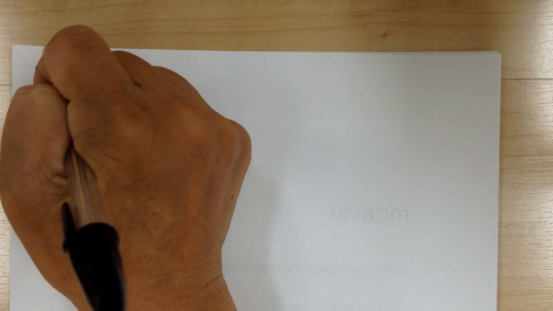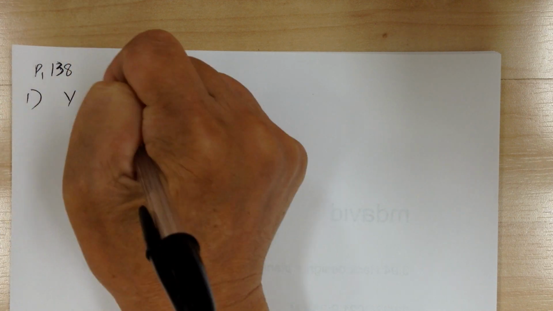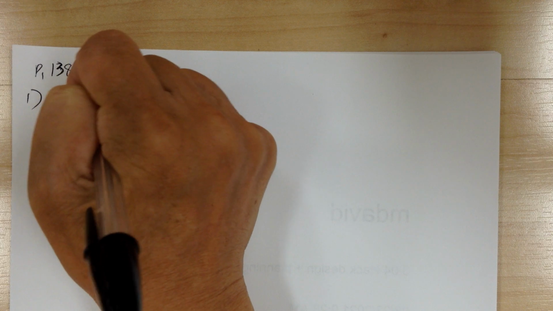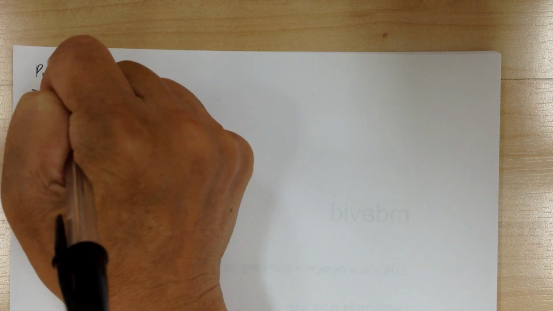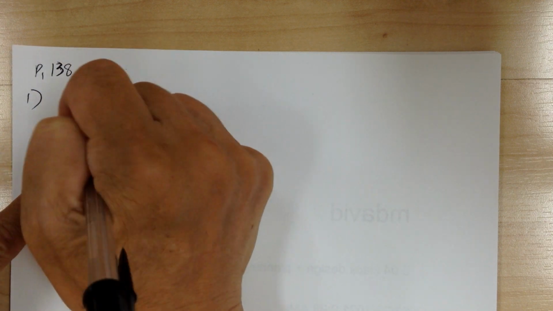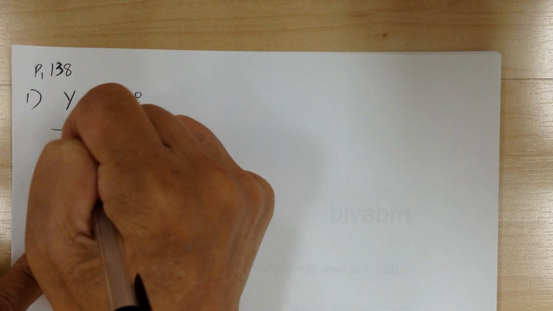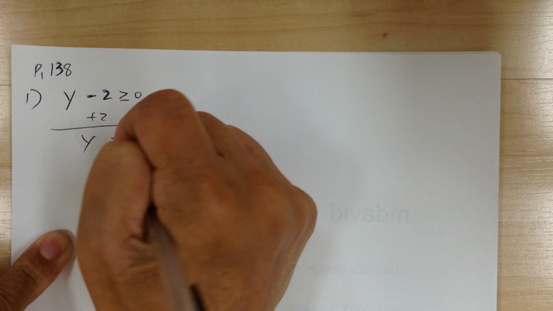Let's go to page 138 and start with number 1. So you want to graph y minus 2 is greater than or equal to 0. This has only one variable, so you just go ahead and solve. Plus 2 on each side, so you have y is greater than or equal to 2.